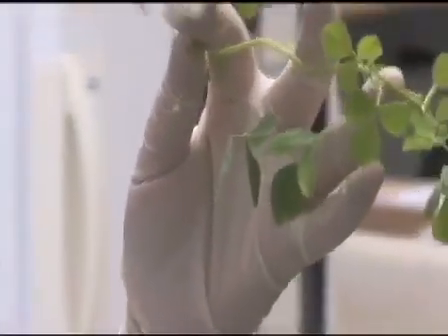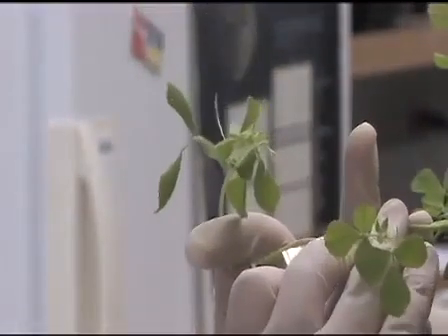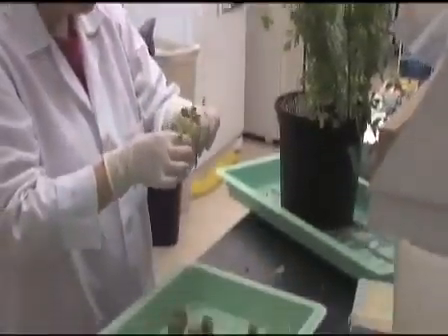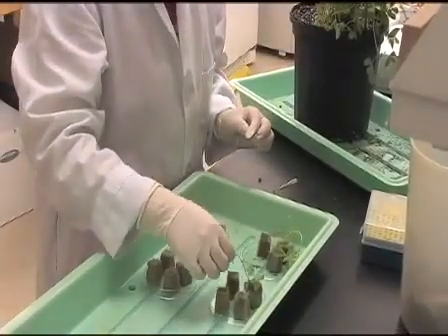Select a stem section with 2 to 3 axillary buds and make a slanting cut. Insert the plant sections into the hole in the rock wool.